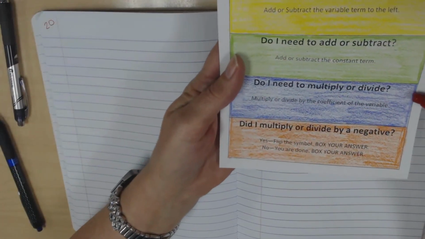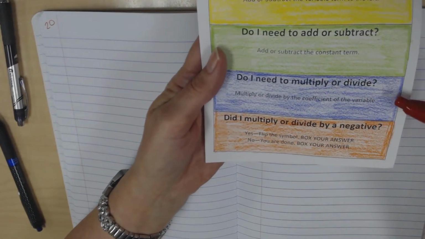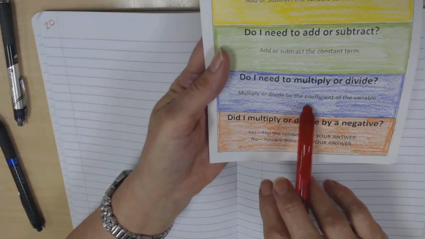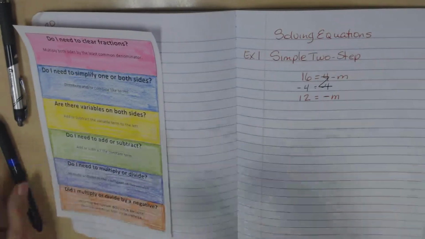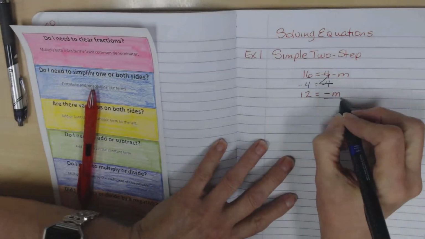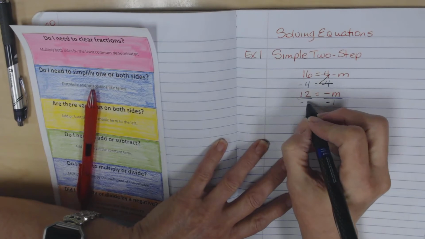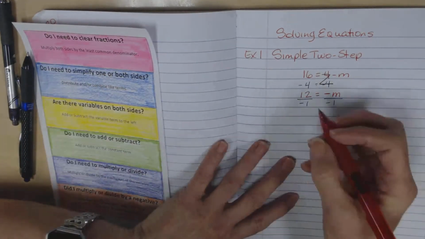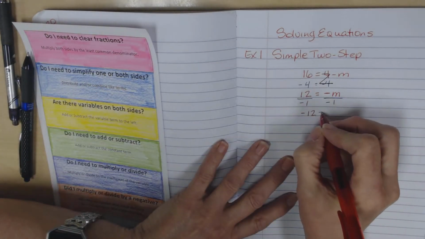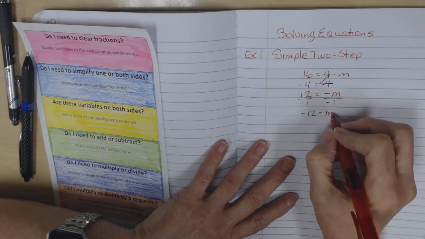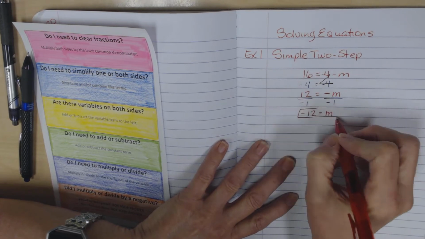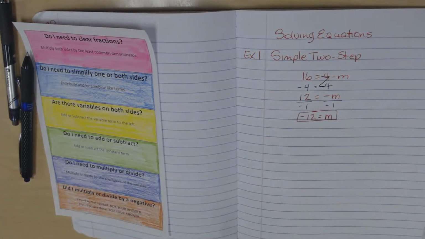So now I ask myself, do I need to multiply or divide? So I'm going to either multiply or divide by the coefficient of the variable. Well, the coefficient here is negative 1. So I'm going to divide both sides by negative 1. 12 divided by negative 1 is negative 12. And negative 1 divided by negative 1 is positive 1, so we're left with positive 1m. So this is our example for simple two-step equations.